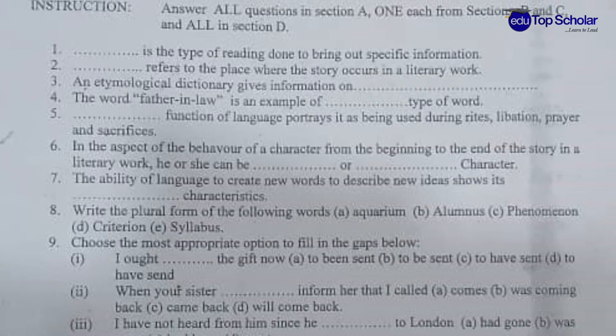So that is dynamism. Number 8, write the plural form of each of the following words. Now aquarium, that is in the singular form. The plural form will be aquaria.